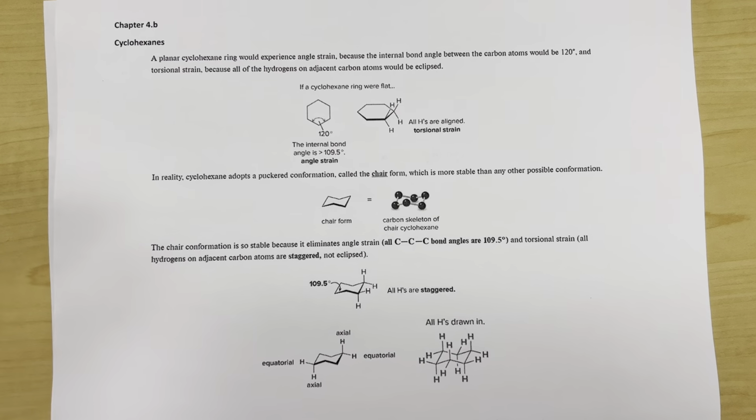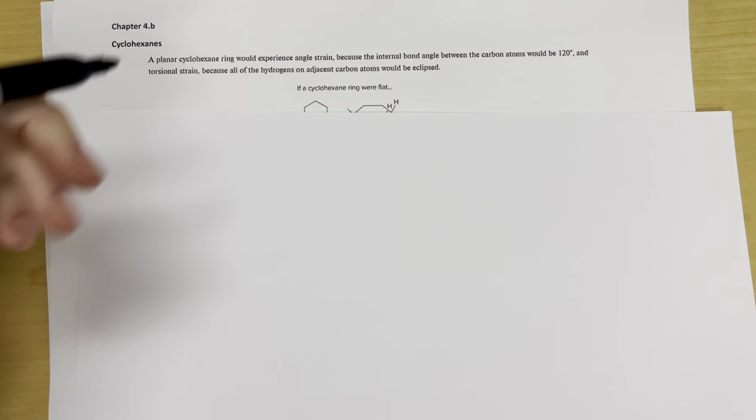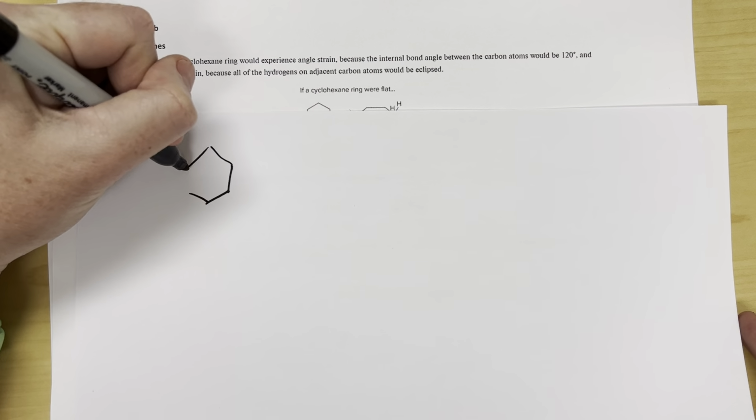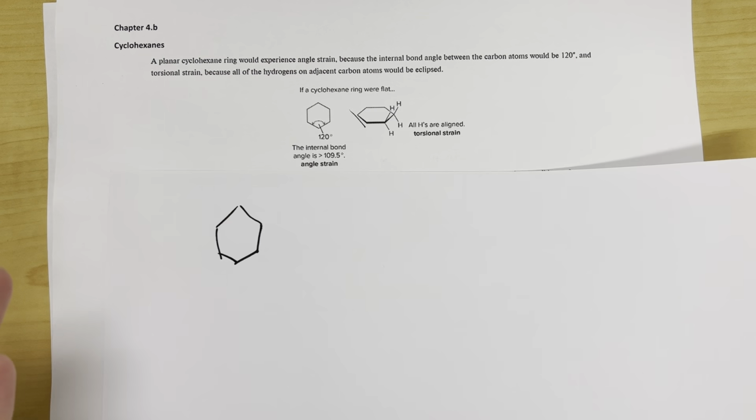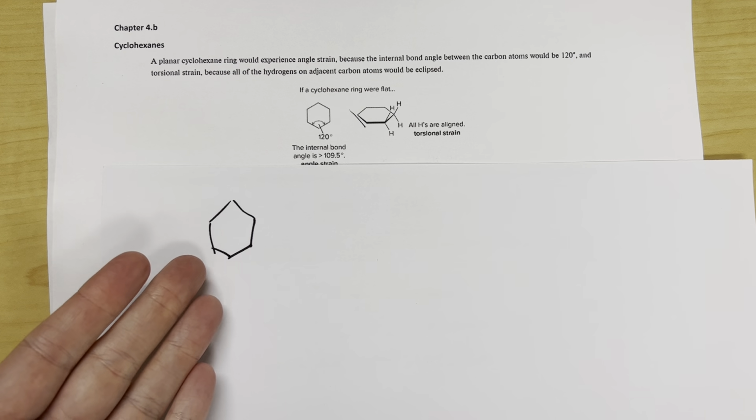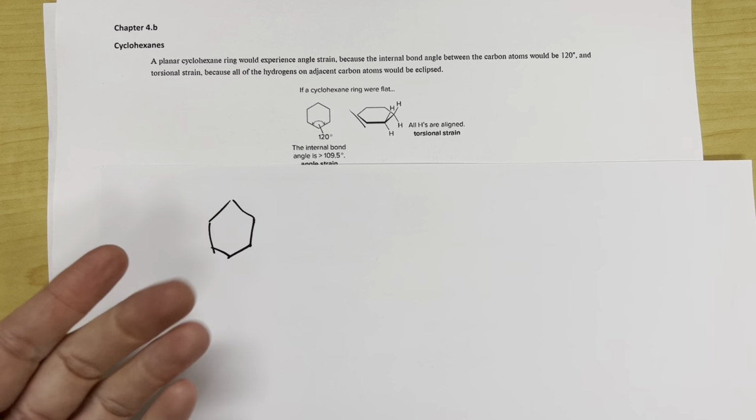So generally, if you have a cyclohexane, we draw it like that, and that looks flat, right? And that is not a good indication of exactly what a cyclohexane looks like. Instead, if they were all flat, there would be a lot of strain, right? So instead of looking like this, they actually take on this conformation where you have one up, one down, one up, one down, one up, one down, and they look like what we call a chair. Like if you were to go sit in a chair like that, like a reclining chair.